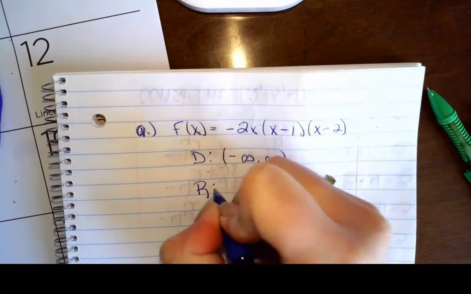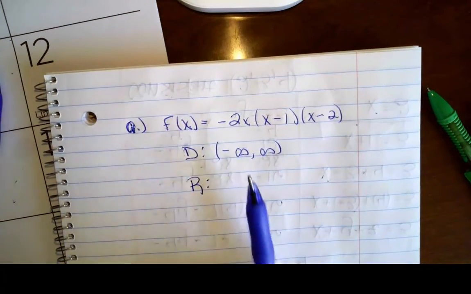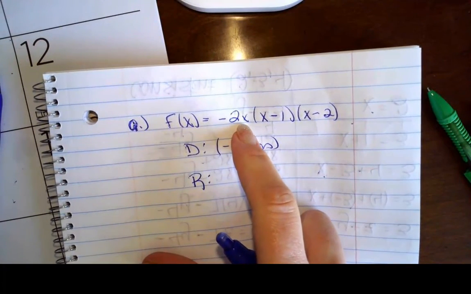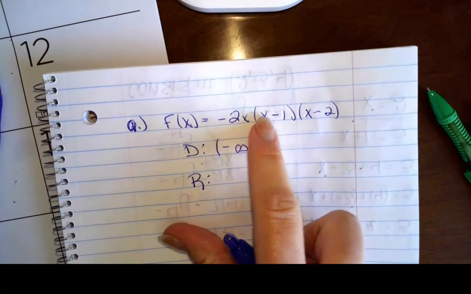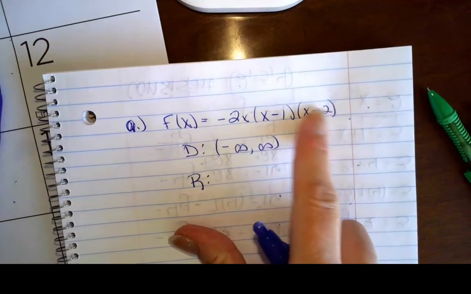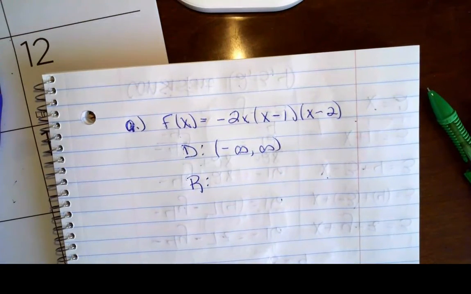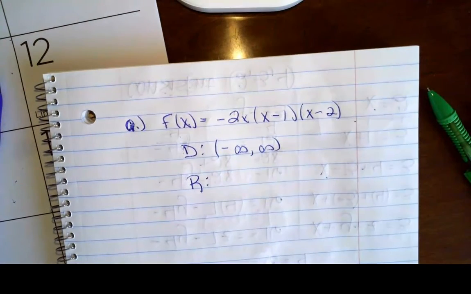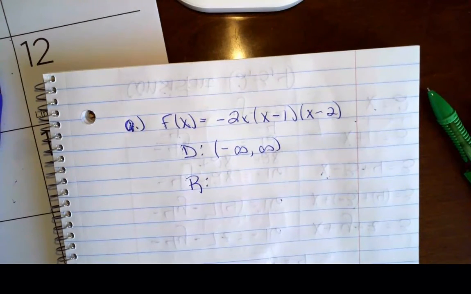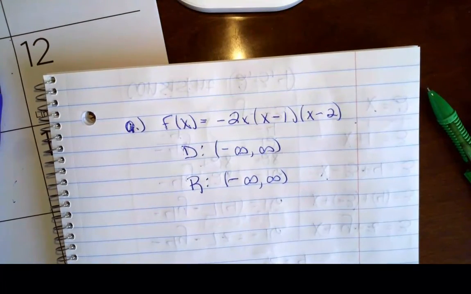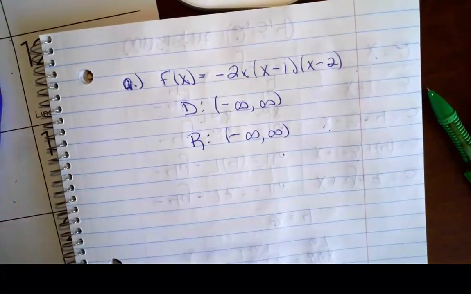Okay, what is my range? Let's think about this. If I shove in negative numbers, a -2 times a negative will be positive. This will go negative because a negative minus 1 is going to be negative, and then a negative minus 2 is going to go negative. So if I shove in negative numbers, what I have in the bigger picture is an x times an x times an x, which is an x cubed. x cubed can spit out positives and negatives. So my range, because I can spit out positives and negatives, is going to be all real numbers. So let's try another one.